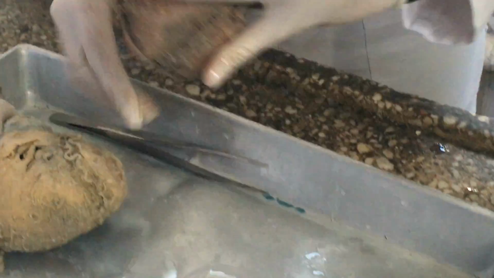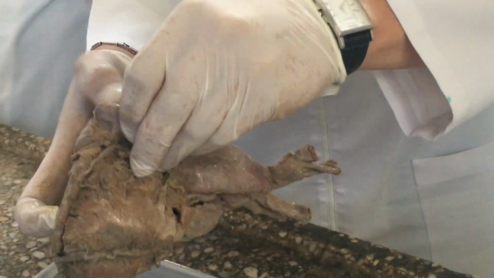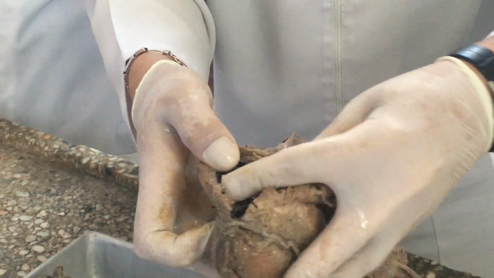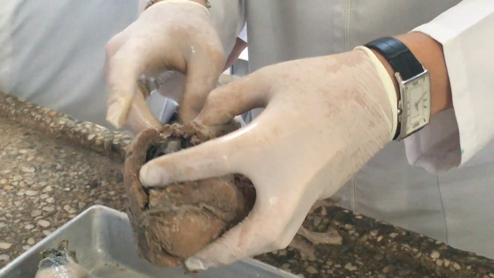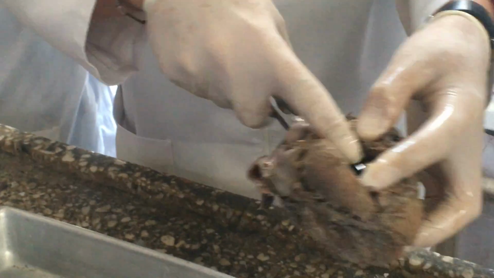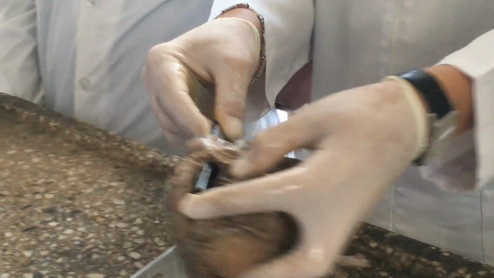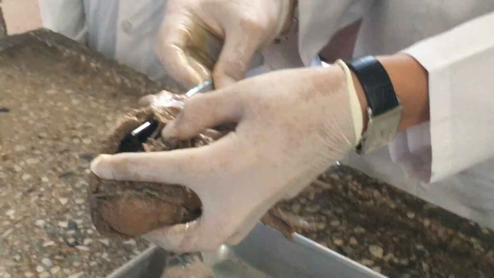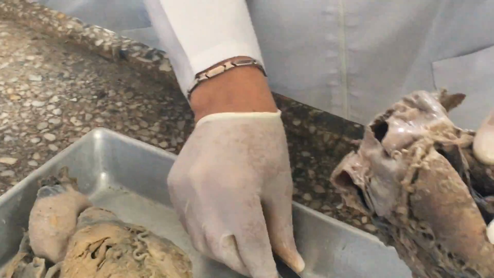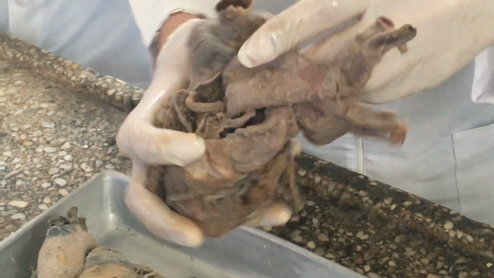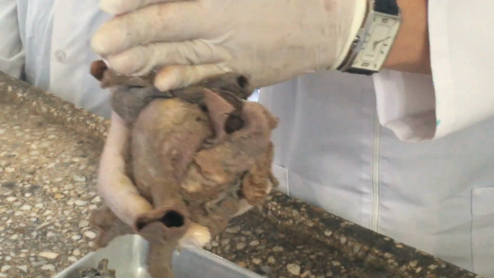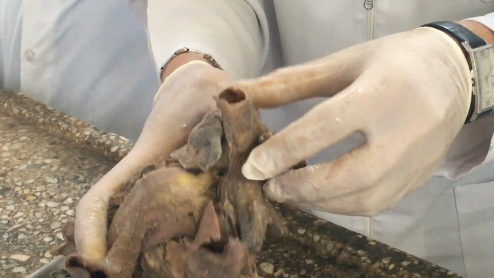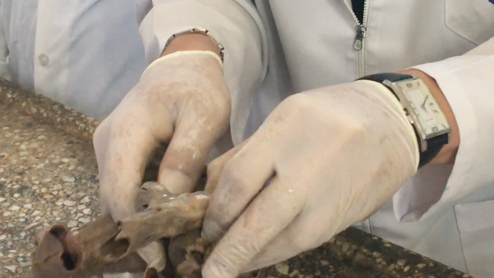And the last, third opening, the right atrioventricular opening, which connects the right atrium with the right ventricle. My forceps are now inside the right atrioventricular opening. Very simple. So, 3 openings. Between the right and left atria is the interatrial septum. Guys, you can see now the interatrial septum.